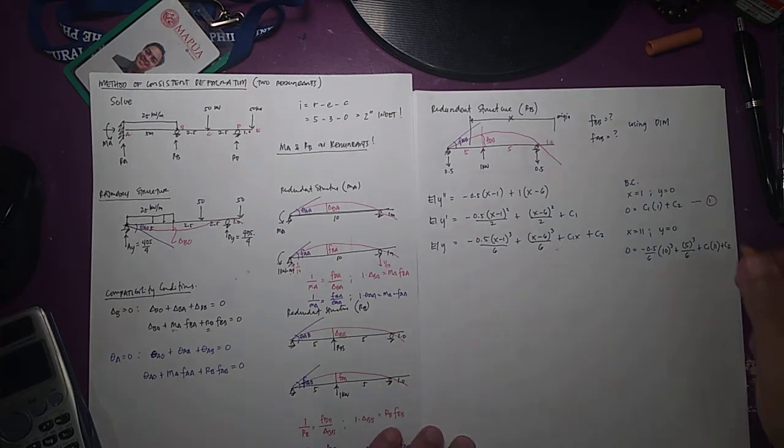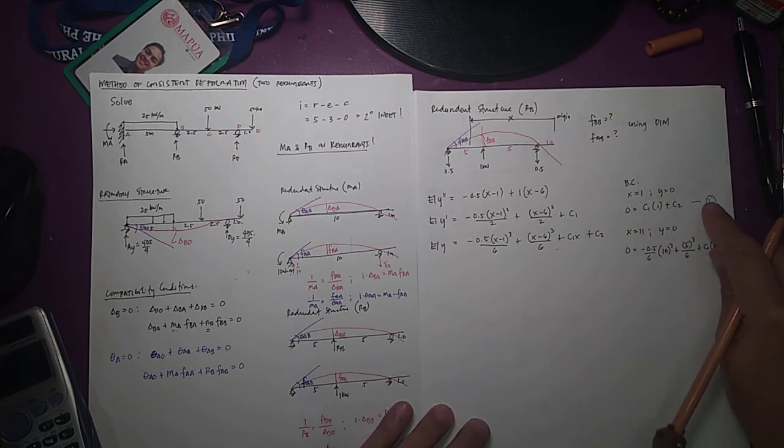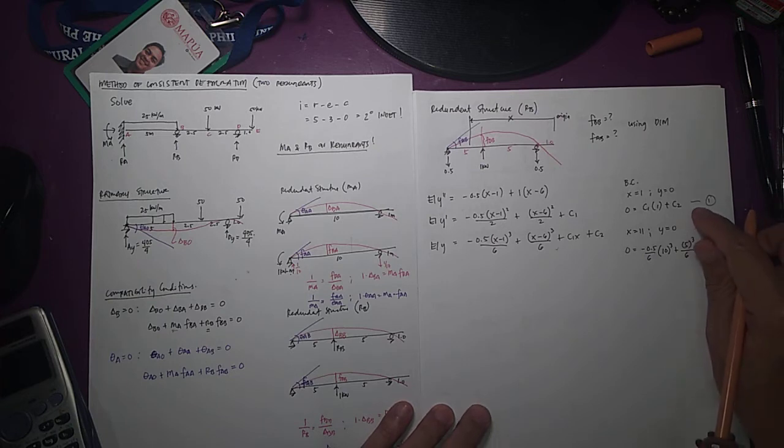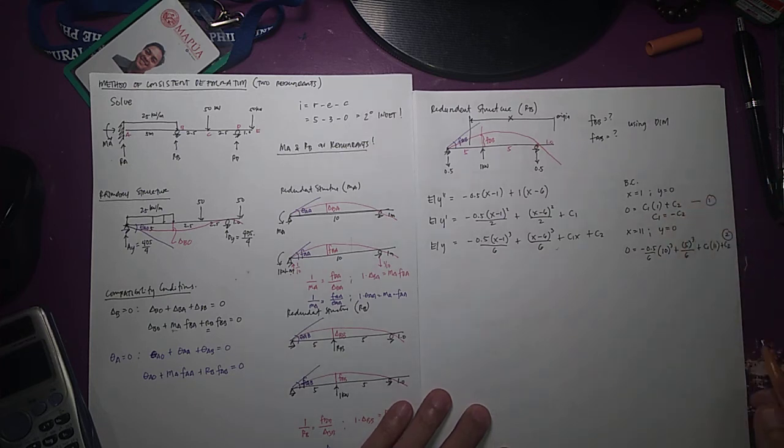Say this is the second equation. From the first equation, I could rewrite this as C1 is just the negative of C2.